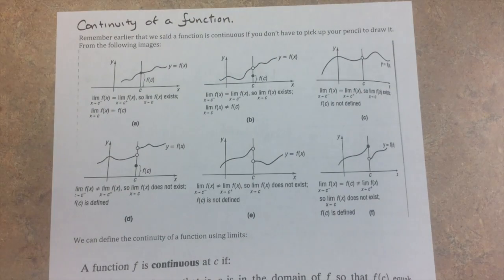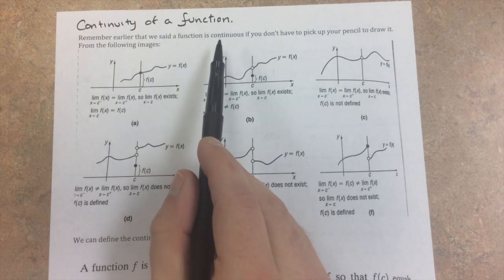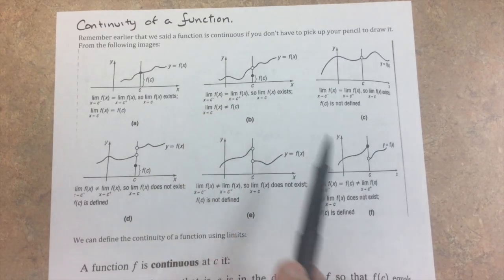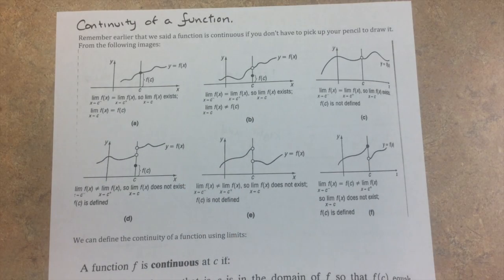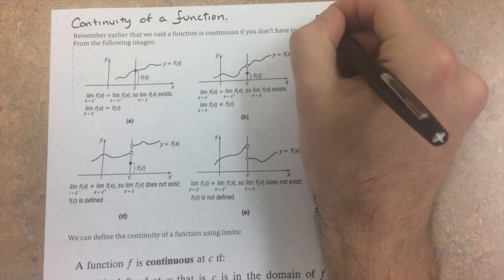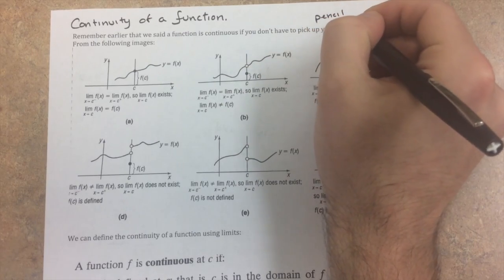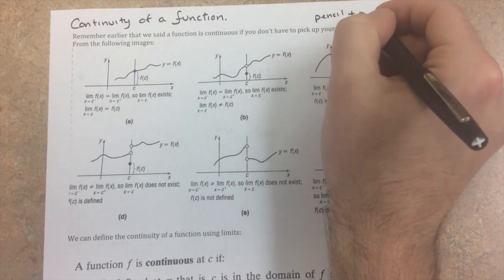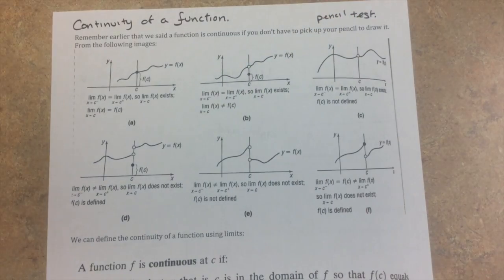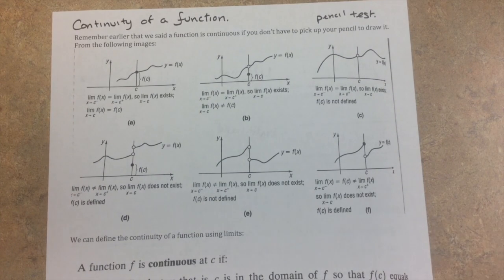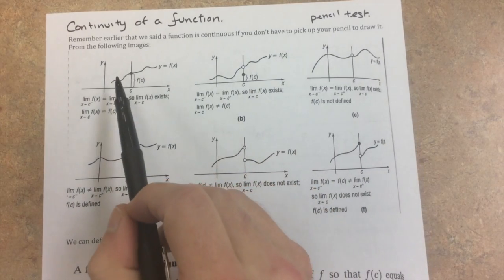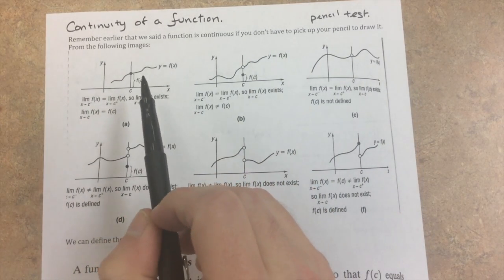So with the continuity of a function, remember what we said earlier in pre-calculus. We said that a function is continuous if you don't have to pick up your pencil to draw it. So it passes the pencil test. That's what we called it, and we couldn't really define that any more clearly than just the pencil test. Makes sense. You can understand that as a 9th grader. So let's take a look at some of these graphs, and see which one's continuous and which one's not.